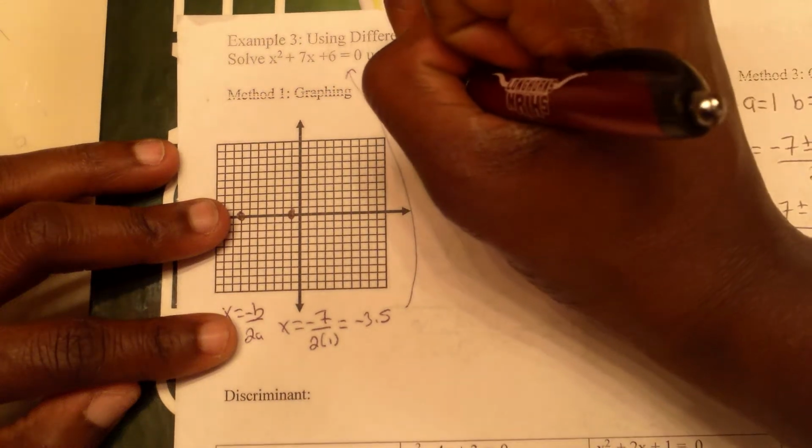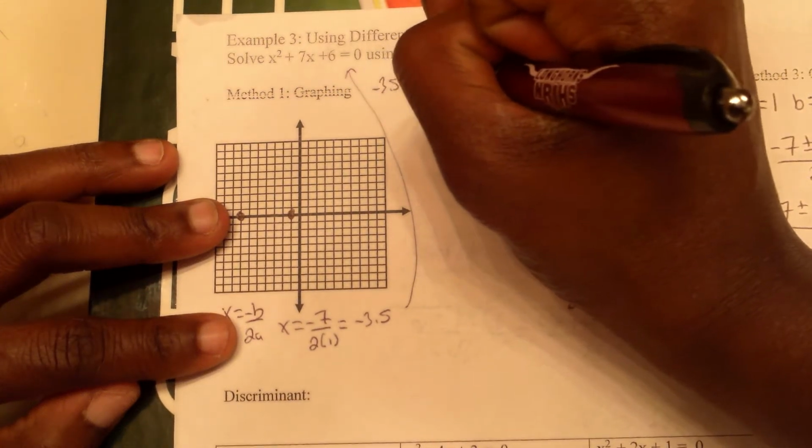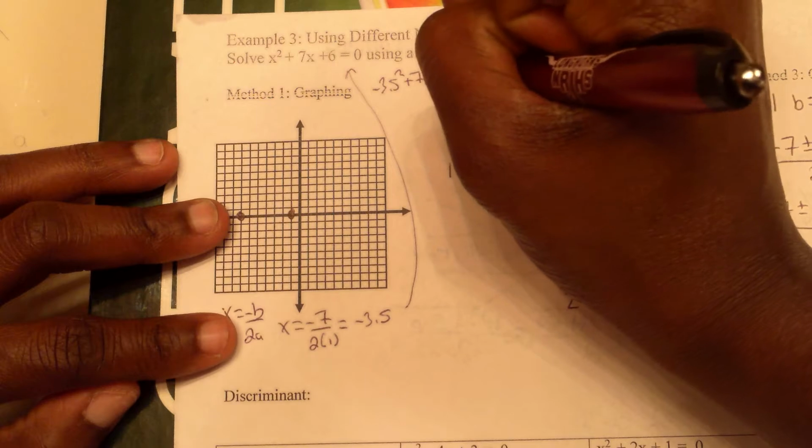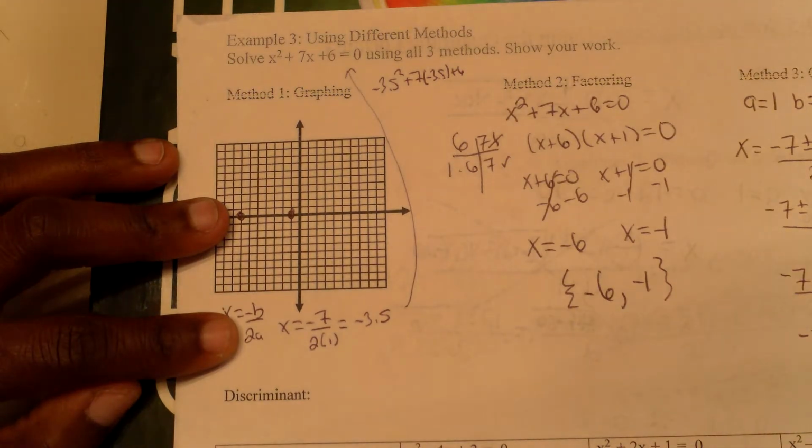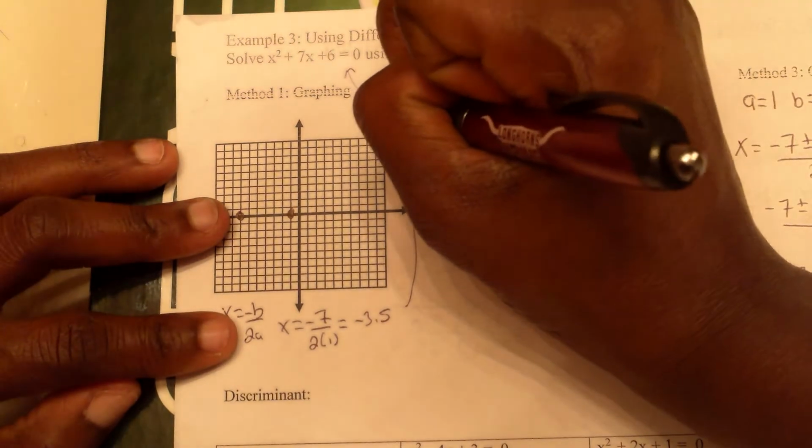So we end up with negative 3.5 squared plus 7 times negative 3.5 plus 6. And I had just said I didn't feel like doing a lot of work, and now I complicated it. Anyway, so now we're going to do 3.5 times 3.5, and that gives us 12.25.